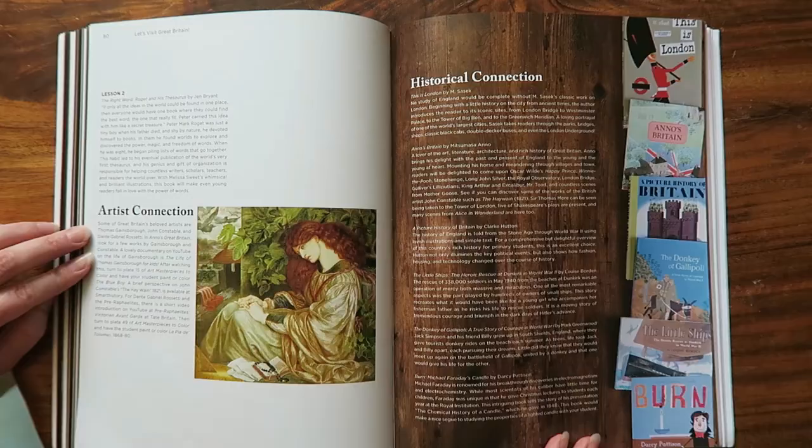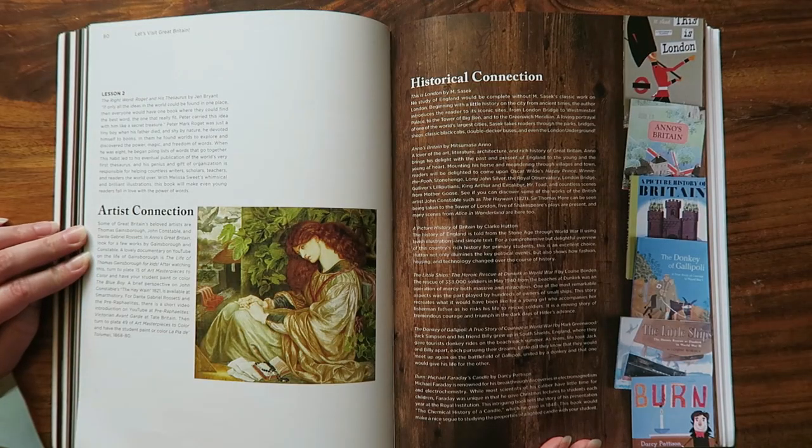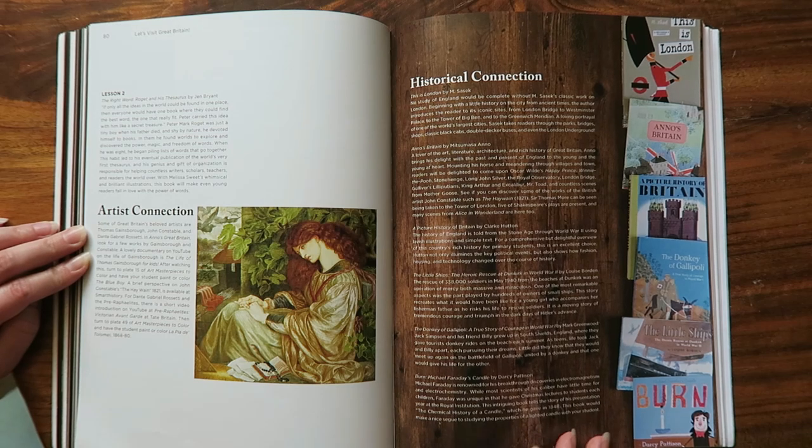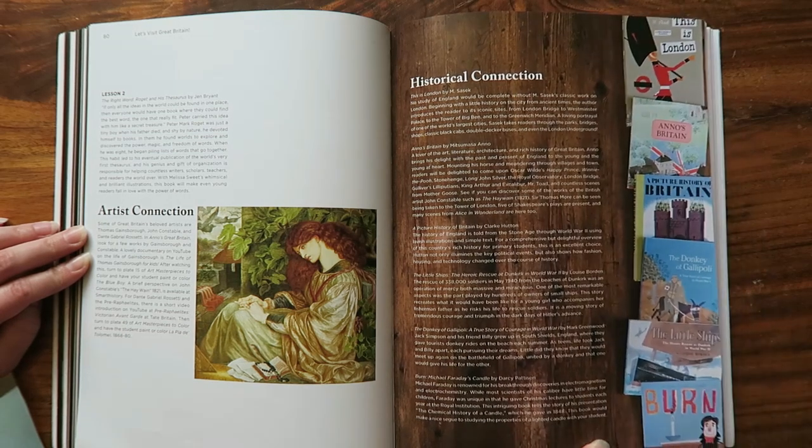The next part of this curriculum had an art connection section, and I pre-screened those videos and my boys would not have been interested in them. So we skipped the art connection, but I mean, that could have been another day of the United Kingdom unit. Now moving on to the historical connection. My library did not have any of these books. However, they did have one of these books in an anthology.